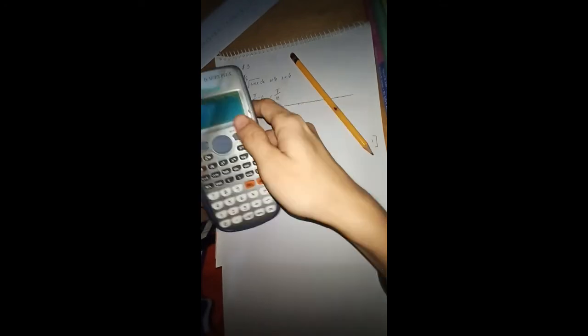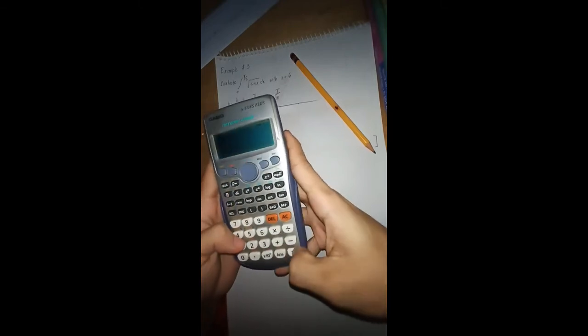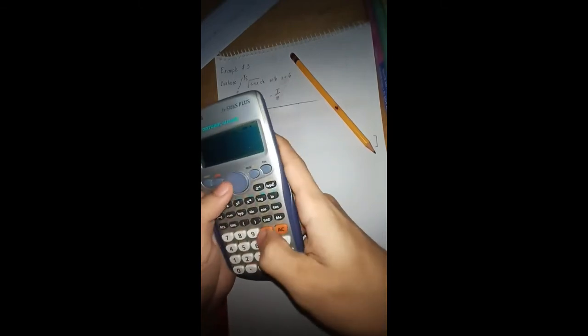So ang una nating hanapin dyan ay yung h. So may formula tayo ng h, b minus a over n. So ang b natin ay pi over 3 minus 0 dahil yung a natin, yung lower limit ay 0, over n. Yung n natin is binigay na 6. Ang magiging sagot dapat ay pi over 18. So tignan natin, shift 3 and divide ulit ng 6. Oops, nawala.